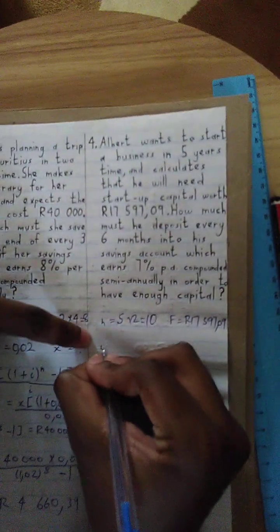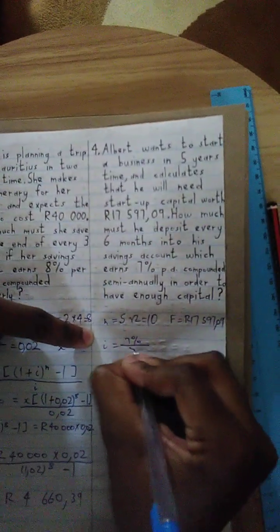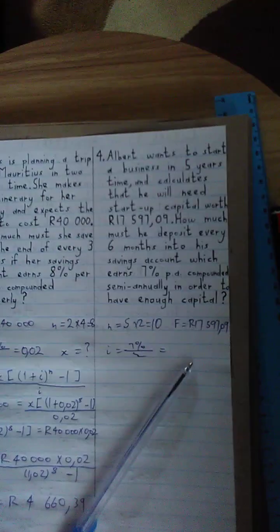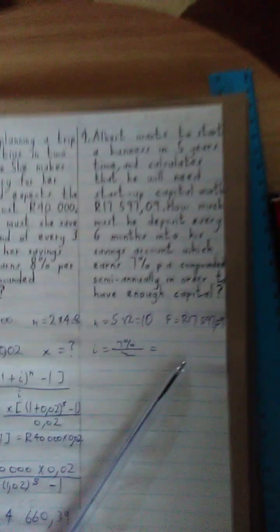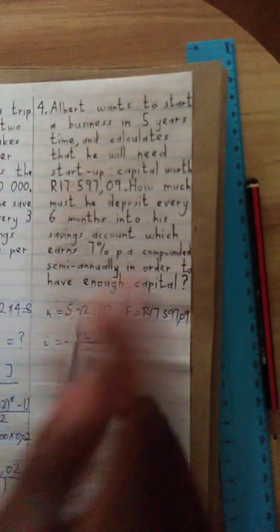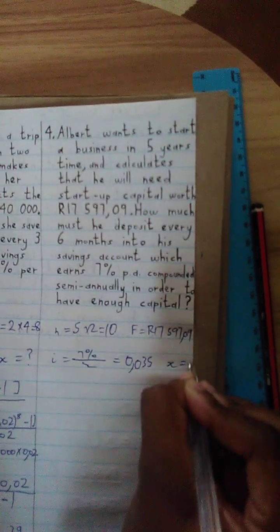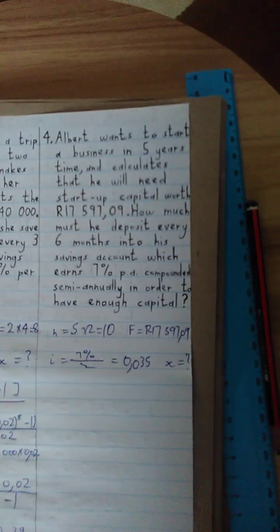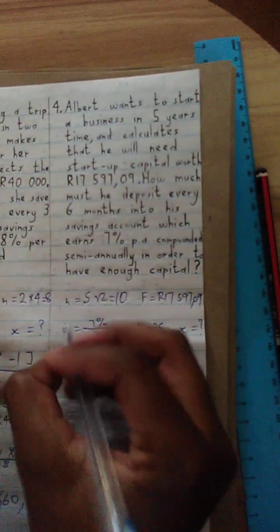We know that I is 7%. Semi-annually, we divide that by 2, which is 0.035. We don't know X. So as usual, we write our formula.